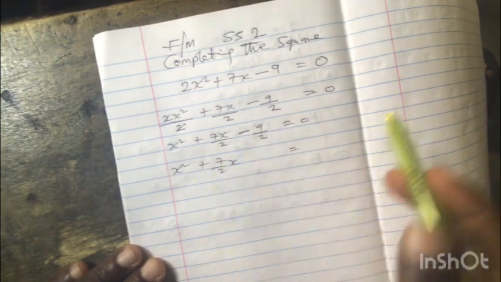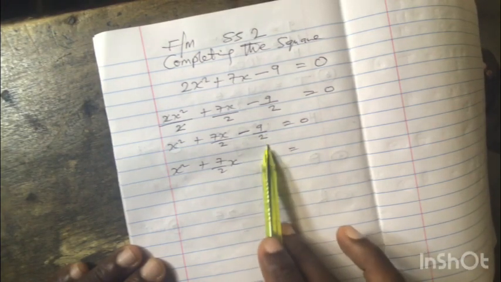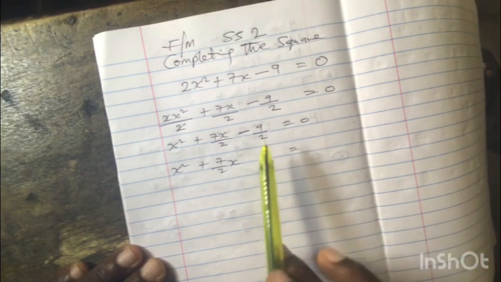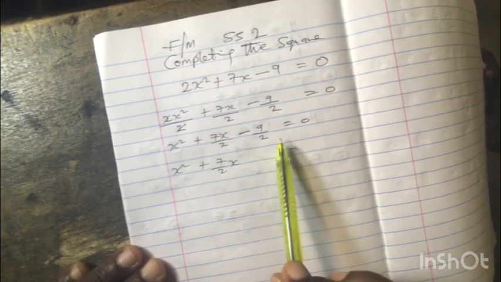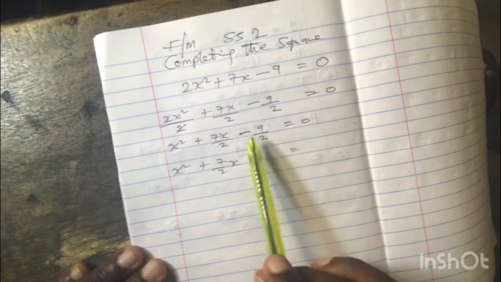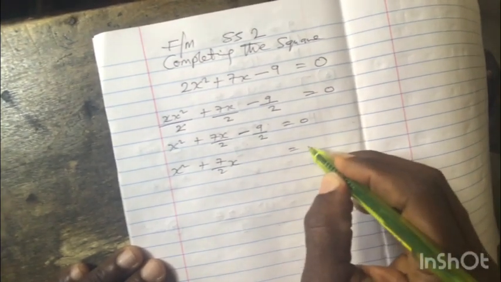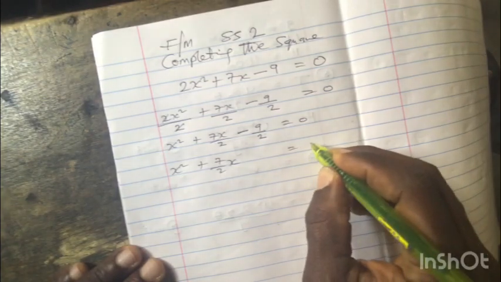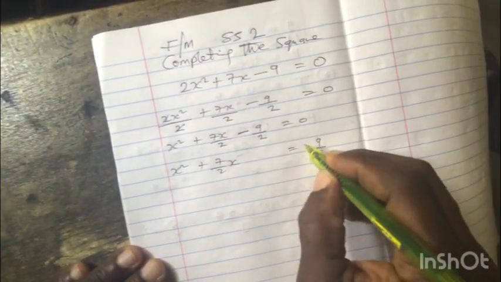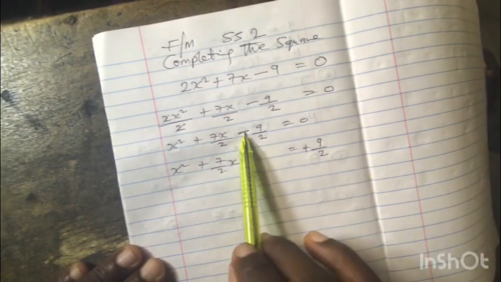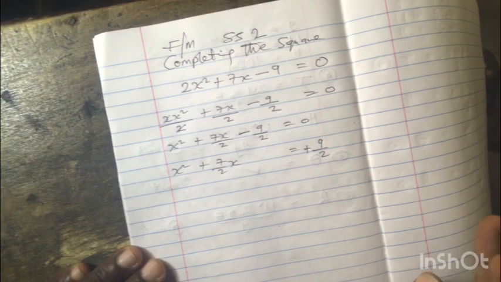Minus 9 over 2 will go to the other side and becomes plus 9 over 2, because this is a magic bridge. When a sign is crossing it, it will change to the other sign. Minus will change to plus. So you have 0, leave it out. Then you have plus 9 over 2. That plus can be invisible, but remember, minus has changed to plus.